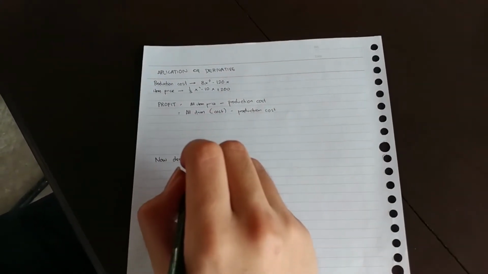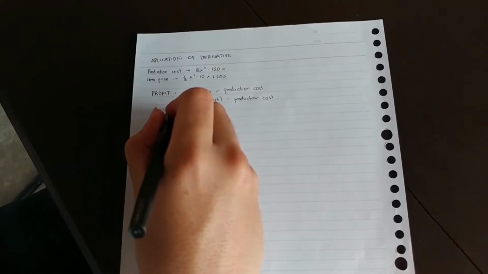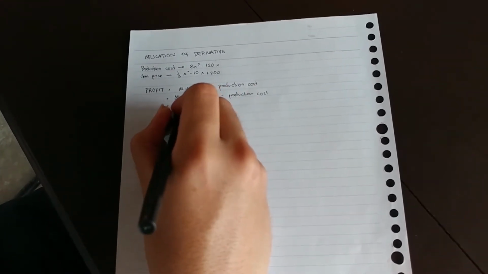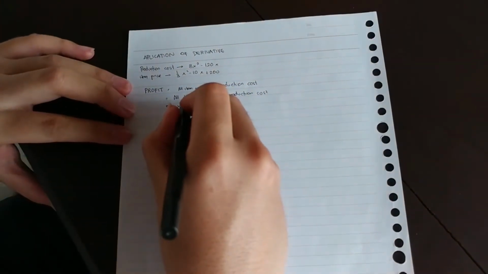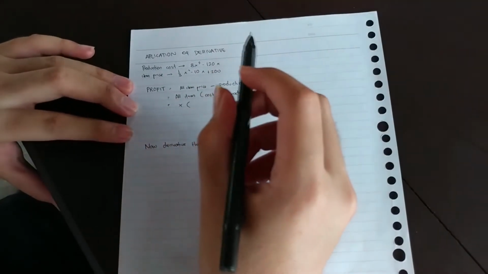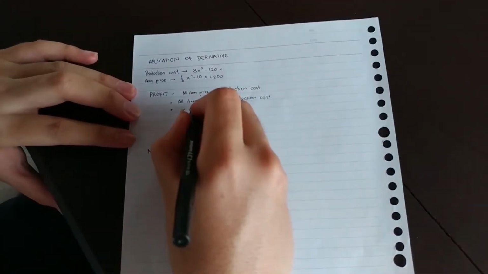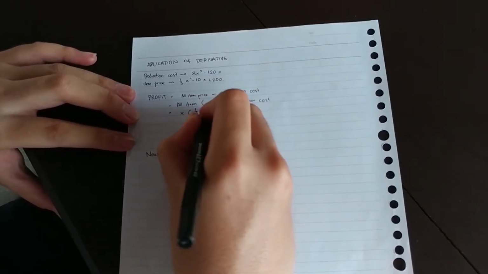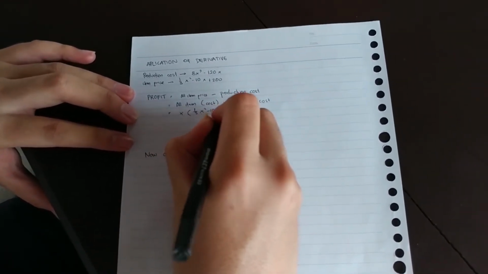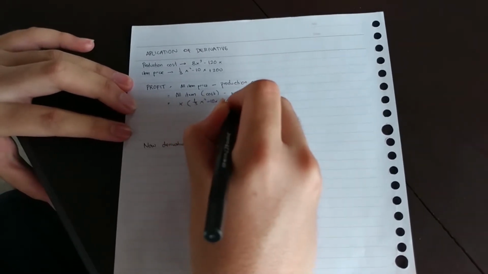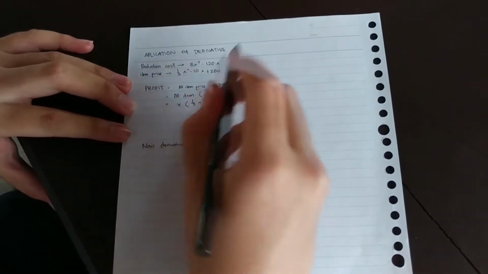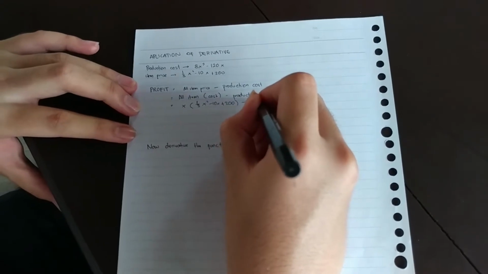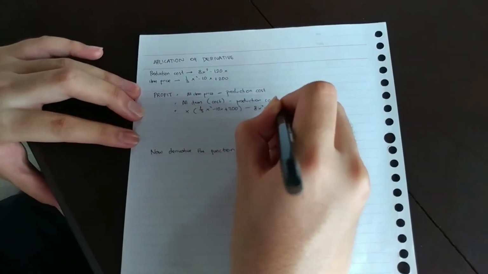So how many items are sold, we put it x, and then times the item price, 1/3 x squared minus 10x plus 200, and then minus the production cost function 8x squared minus 120x.